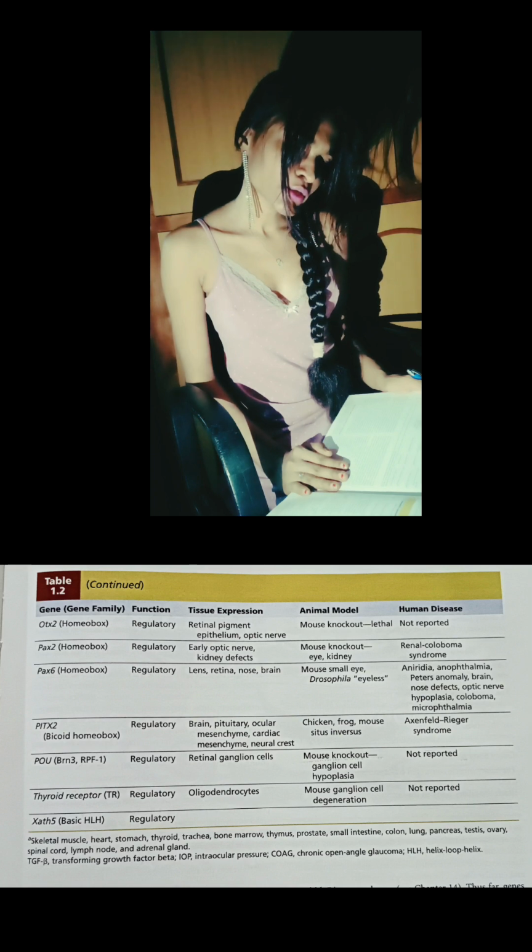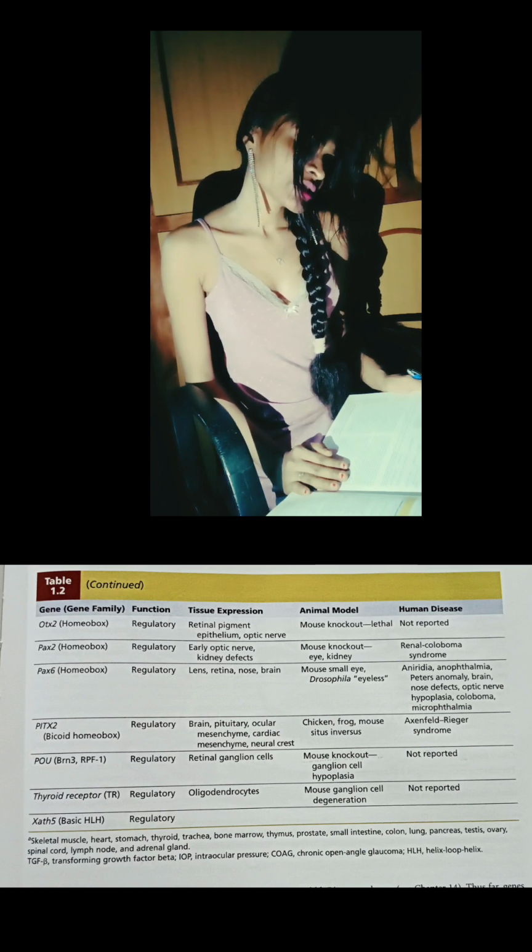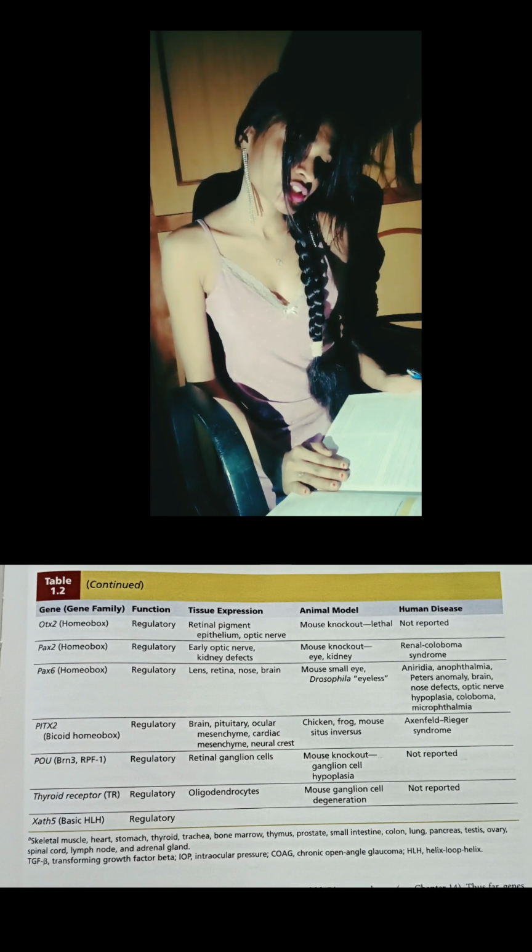Gene family is POU, BRN3, RPF1. Its function is regulatory. Tissue expression is retinal ganglion cells. Animal model, mouse knockout, ganglion cell hypoplasia. Human disease not reported. Gene family, thyroid receptor, TR. Function is regulatory. Tissue expression, oligodendrocytes. Animal model, mouse ganglion cell degeneration. Human disease not reported.